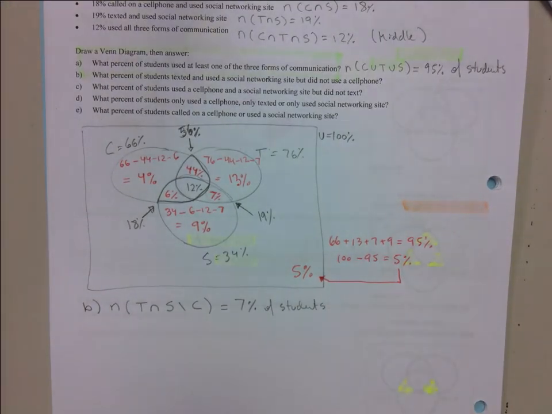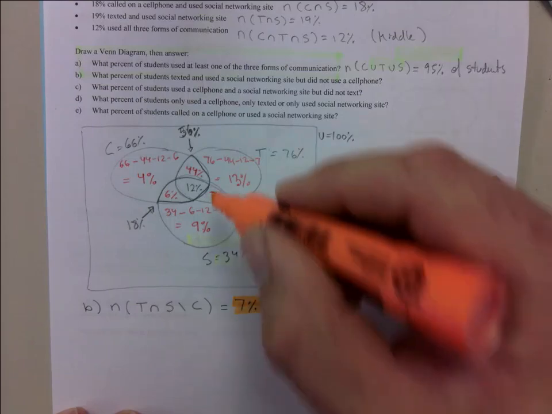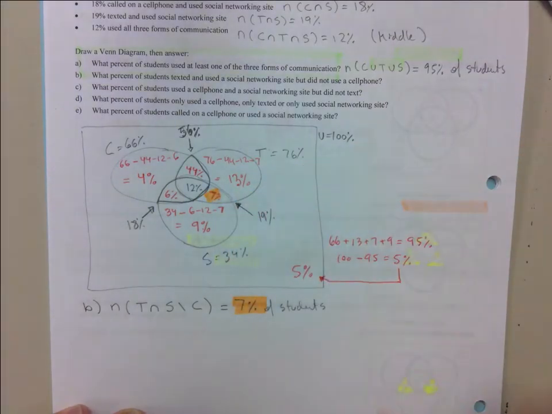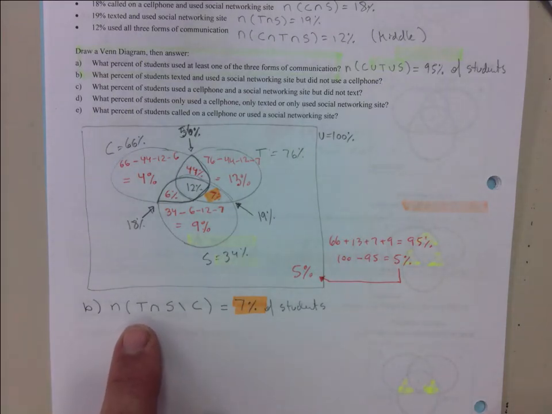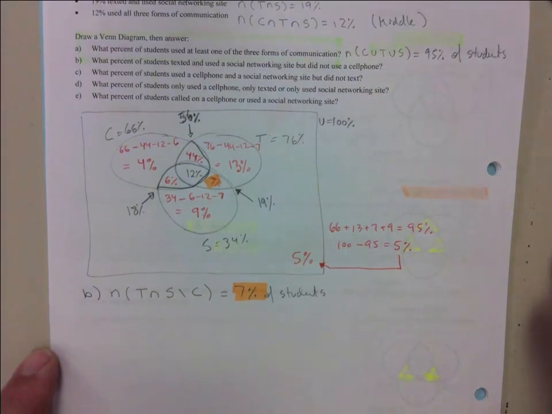I think this one is probably worth highlighting. There. So if the wording is like that, so basically are in text and social networking only, that's another way to refer to this section right here.